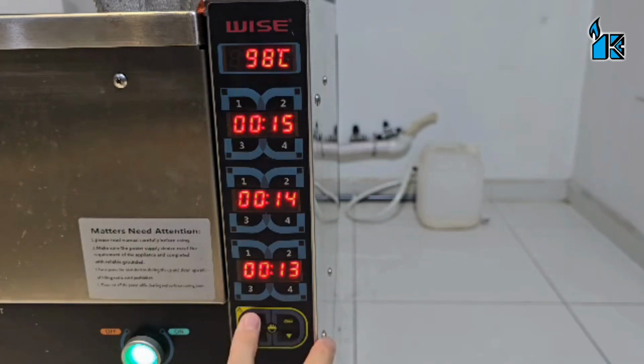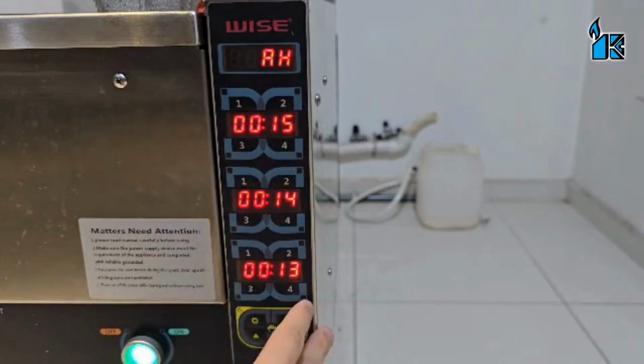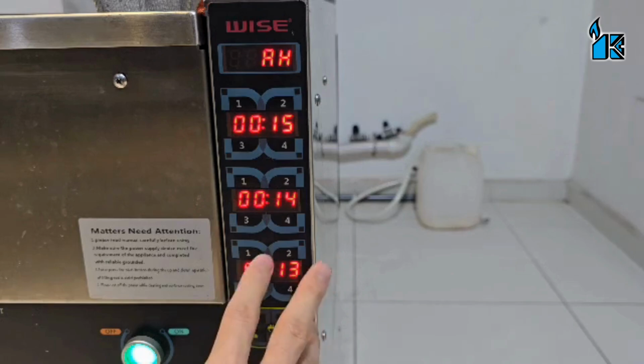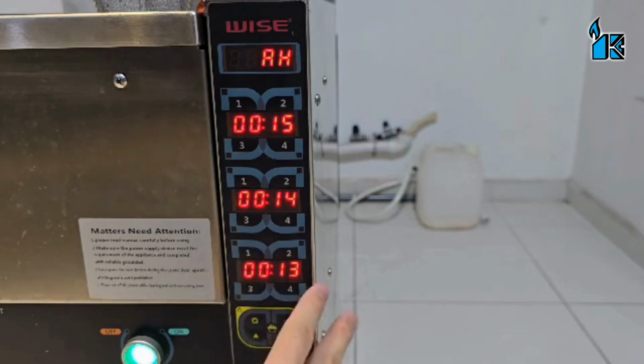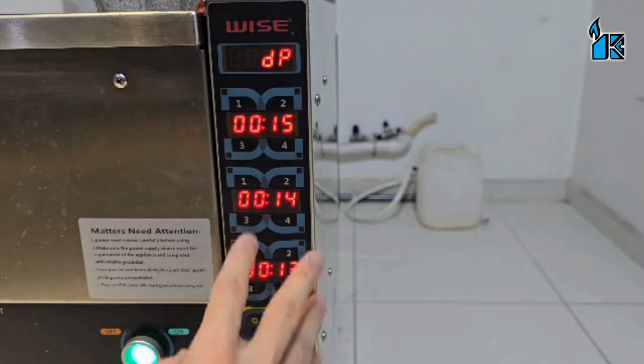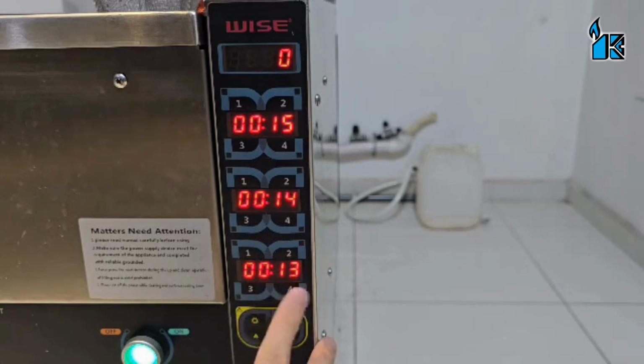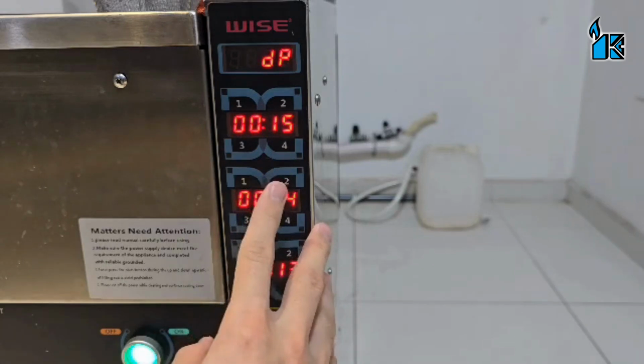Okay, those parameter settings we normally just keep as the factory setting. Only the operating temperature and the holding temperature we set as we want. Okay, this is AH. Next is intermediate heating time. If you want to set, you also can set. Okay, intermediate heating time.